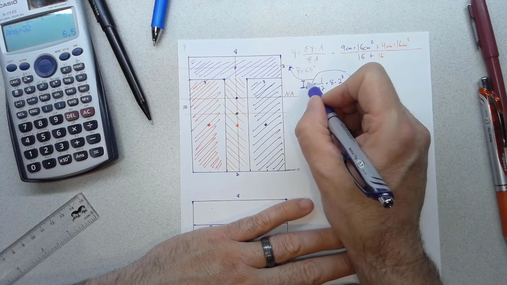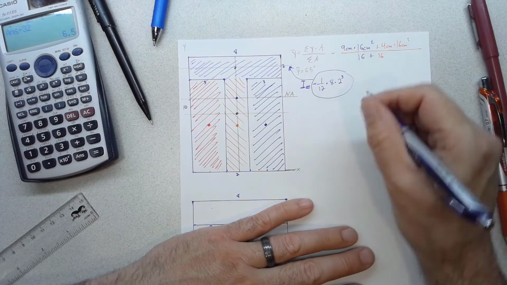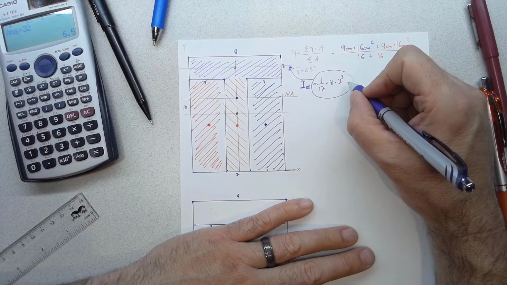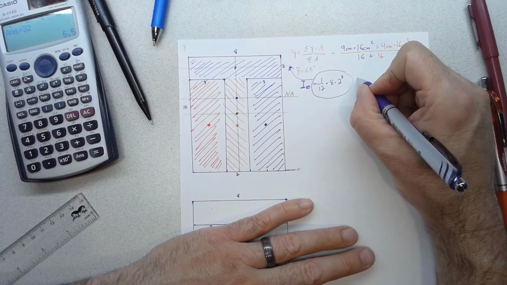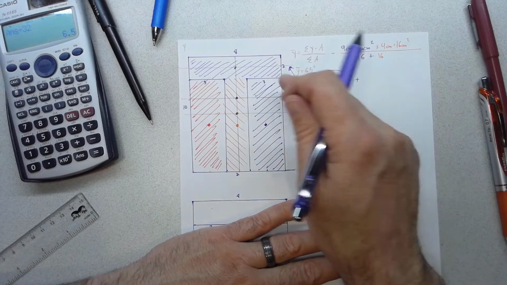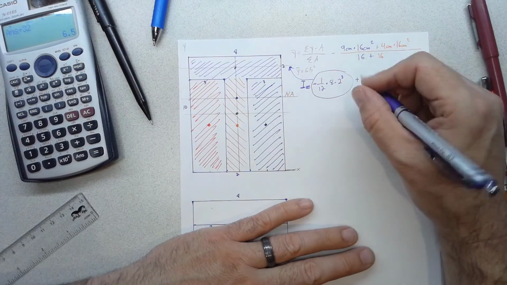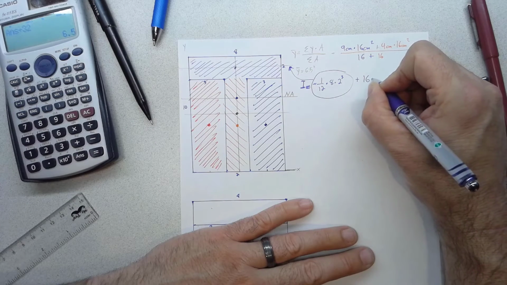But I want to know what I is about the neutral axis of the whole shape. So that means I have to use the parallel axis theorem. So I add on the plus AD squared part, A times D squared. So the area of the part that I'm looking at is 16 centimeters squared. So 16 times the distance.